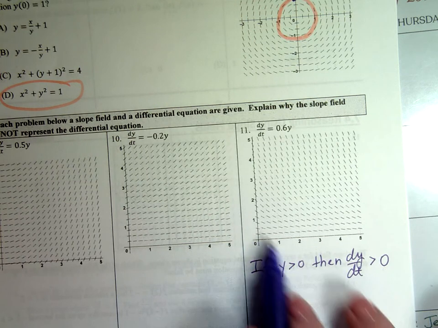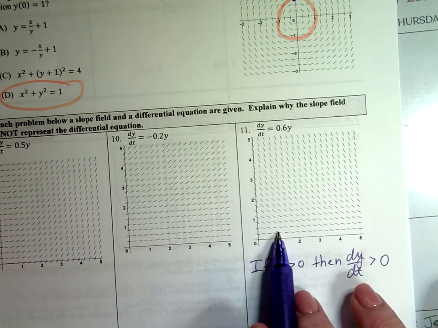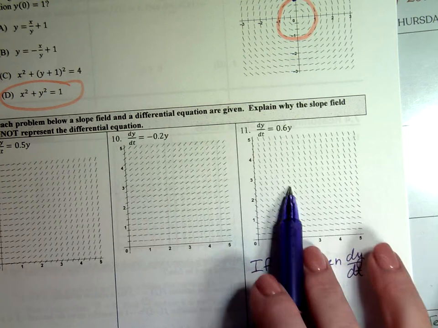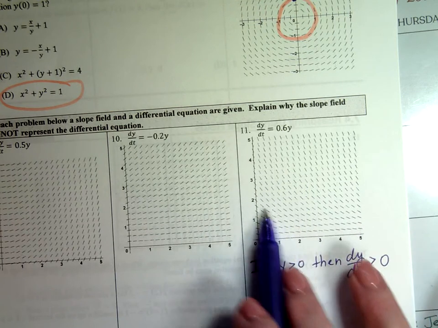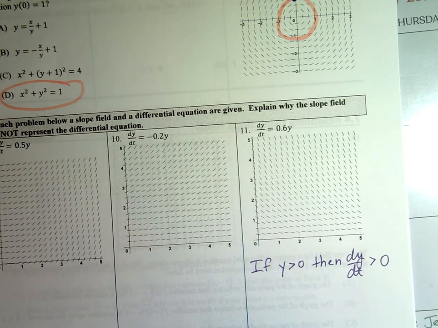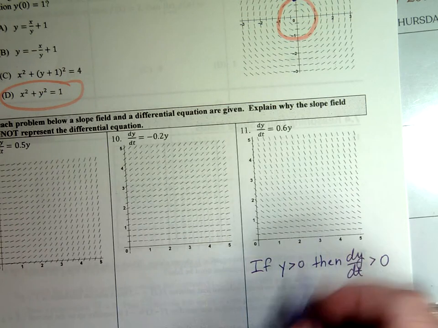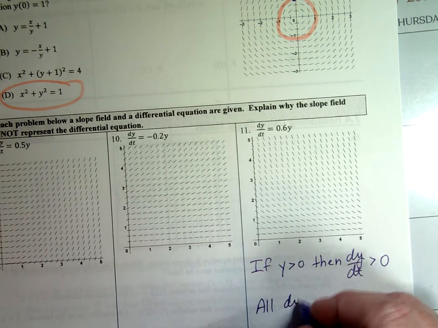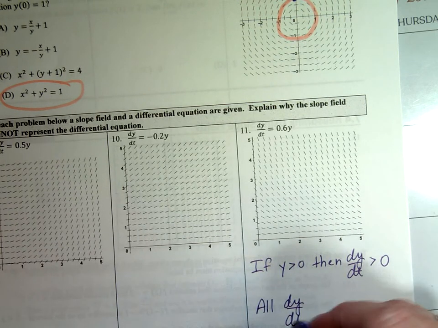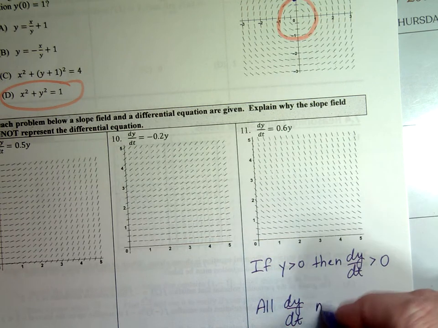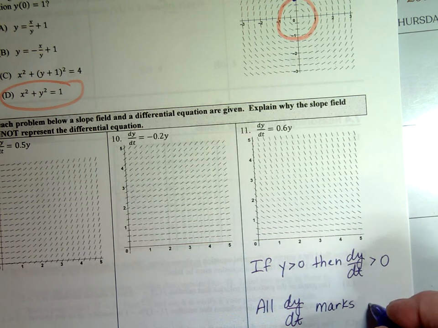Check out all of my slope fields. All of my slope fields are going this way. Some degree of slant to them, but they're all slanted in a negative direction, which means that this is negative. That doesn't fit. So all of my dy over dt marks are negative slopes.